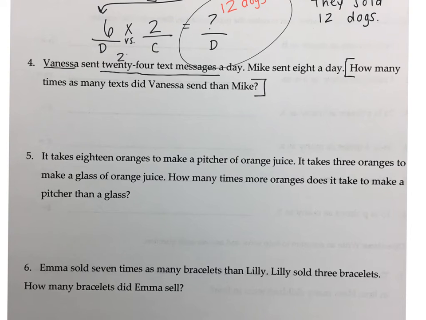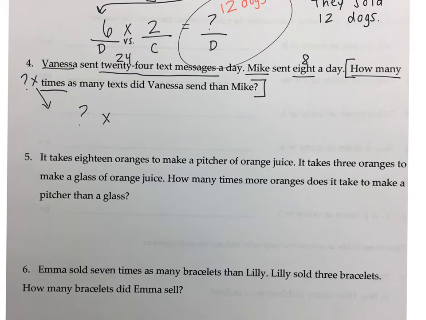I'm going to put 24 in number standard form above it. Then Mike is 8, so I'll put the number 8 above there. And I'm looking at how many times, so question mark X, did Vanessa send than Mike. So this is a multiplication comparison problem. I know how many times always goes first. That's what I don't know. So I'm going to draw my arrow from question mark X blank equals blank.